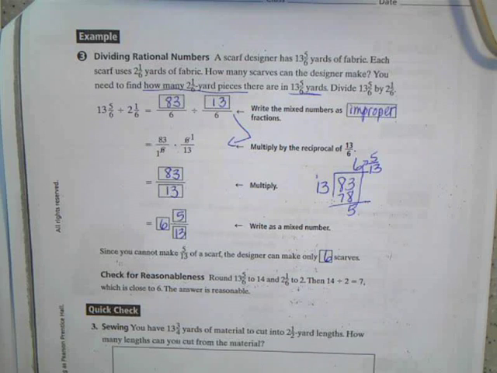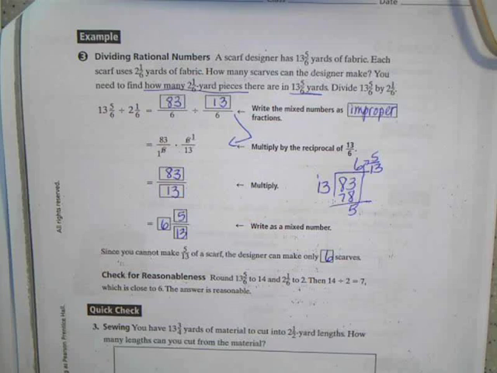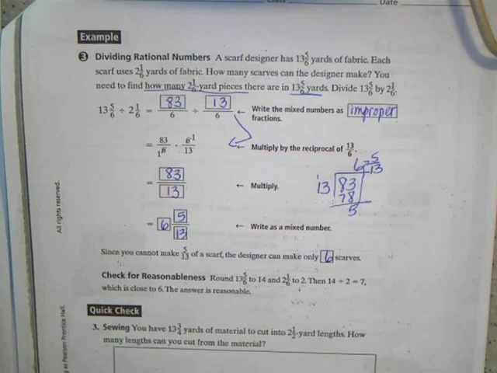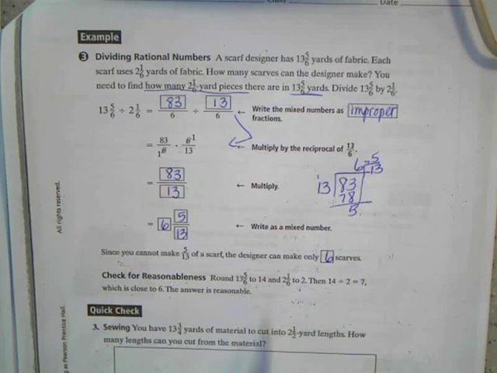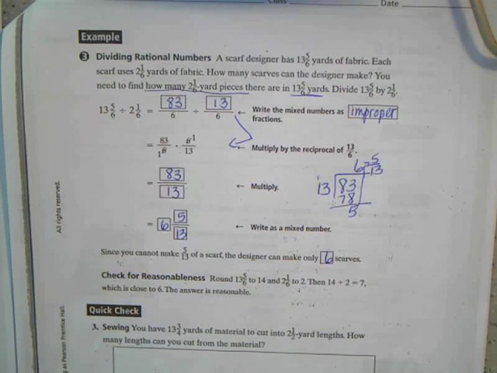So here is where sometimes the mathematical answer that you get is not the answer to the question being asked. Okay, so you want to be careful that you, in fact, read and understand whether or not you're going to need a whole number answer, or is it reasonable to have a fraction or mixed number answer. Okay, and you can check for reasonableness as well. If we take 13 5/6 and round to 14, and 2 1/6 and round that to 2, 14 divided by 2 is 7. That's pretty close to 6, so we know our answer should be reasonable. The answer of 6 is reasonable.